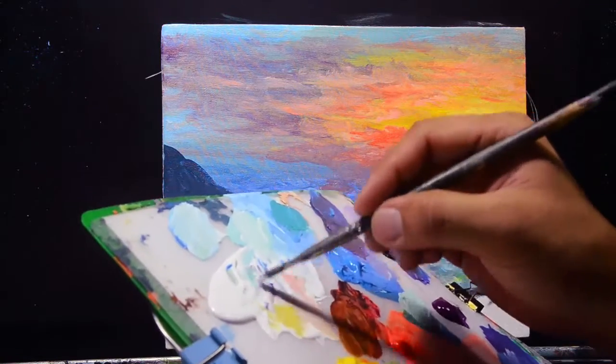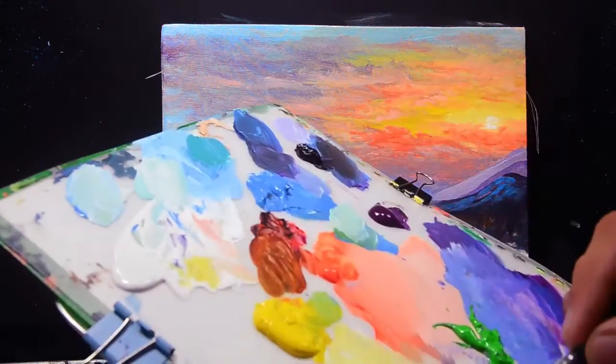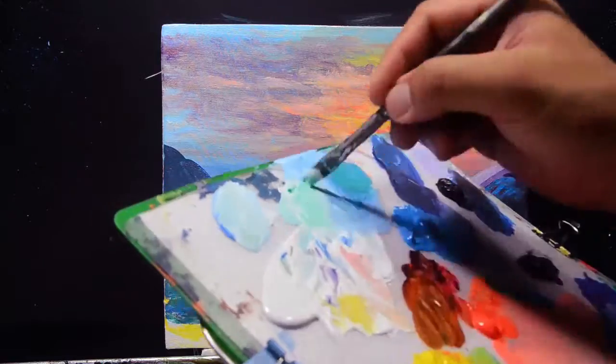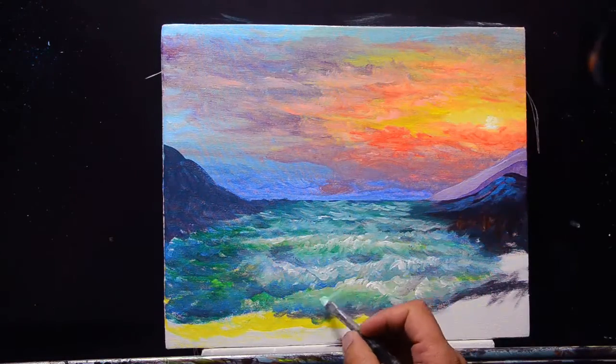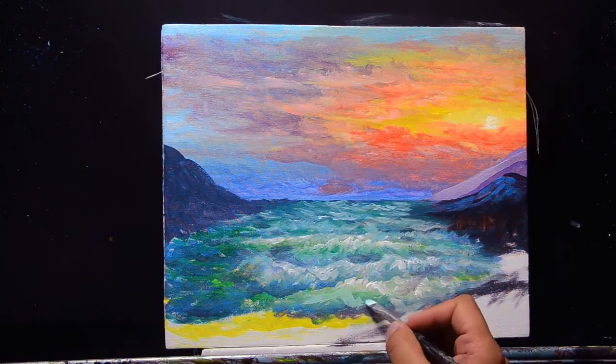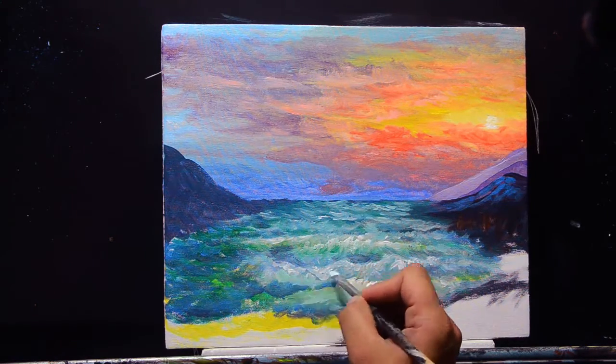Continue here. I'm going to mix the color of the Viridian Green in the titanium white. Viridian Green in the titanium white. Going to add here for my waves, this area.